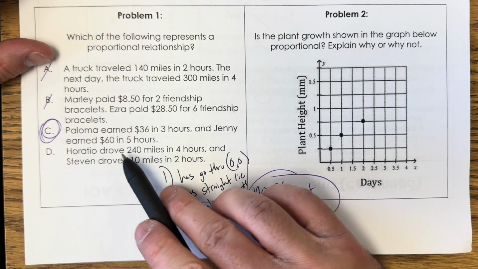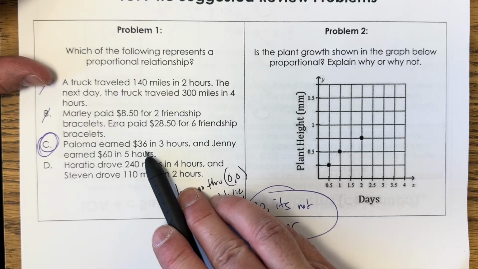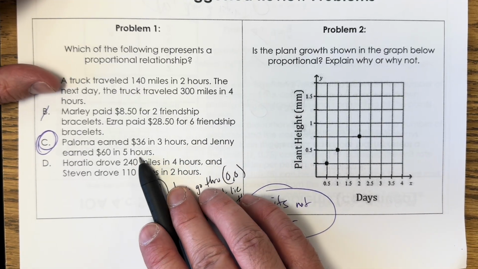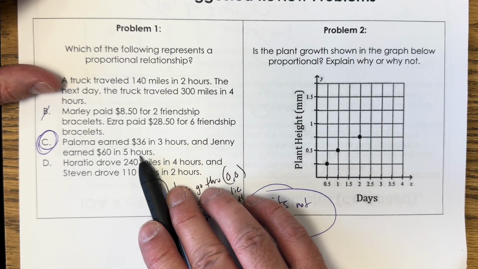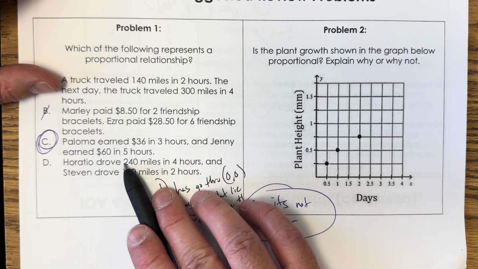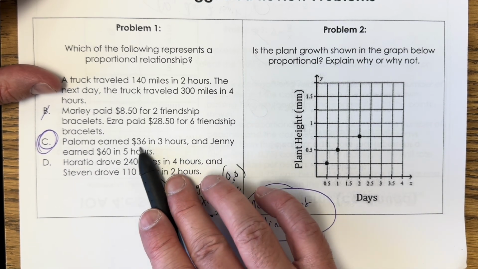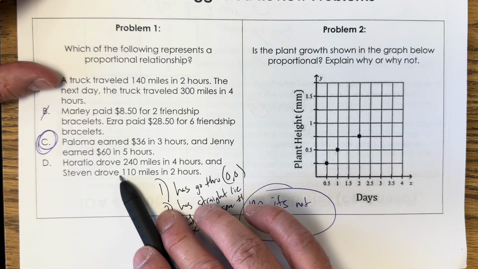Okay? So it's C. Paloma earned $36 in 3 hours, and Jenny earned $60 in 5 hours. The rates are both 12. 36 divided by 3 is 12. 60 divided by 5 is 12. Both are 12. None of these other ones have the same rate, the same ratio.